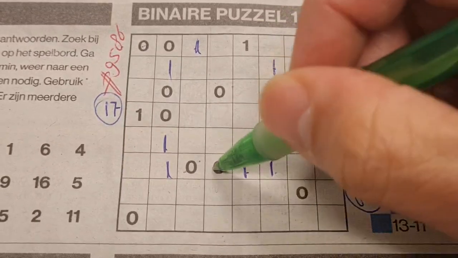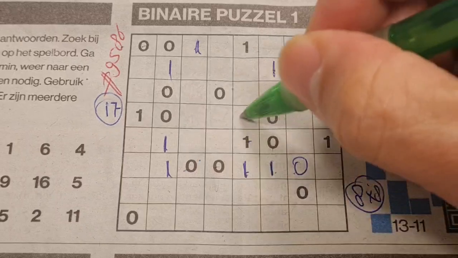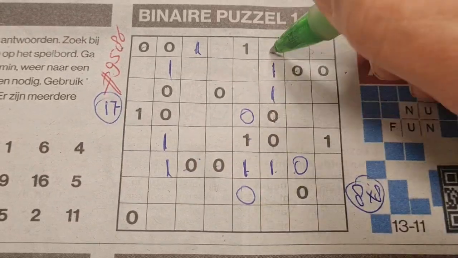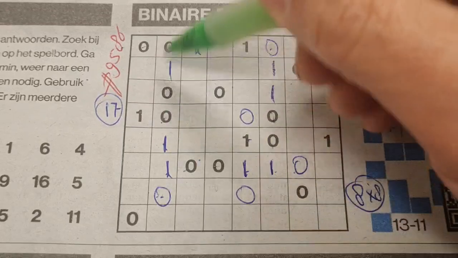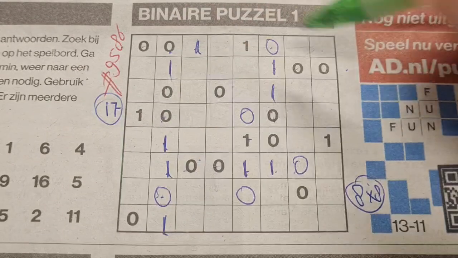Now the double ones, here no, there no. 1, 2, 3, 4 0's, so the rest are ones.